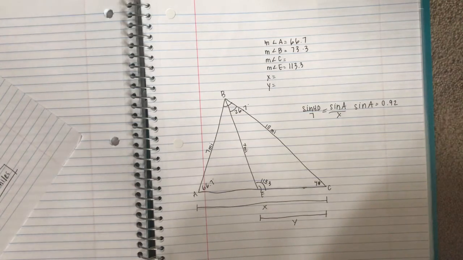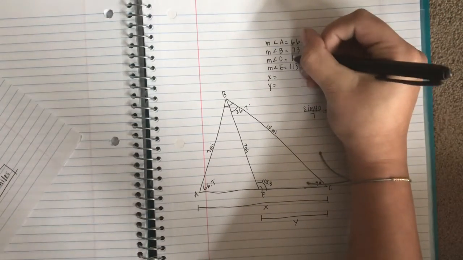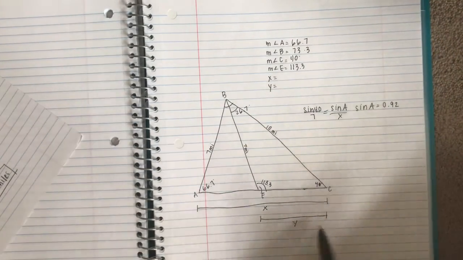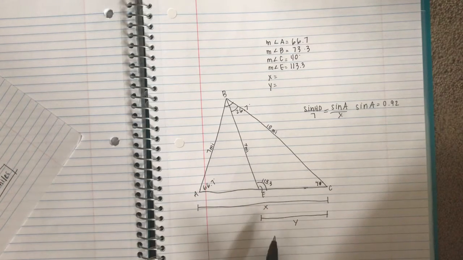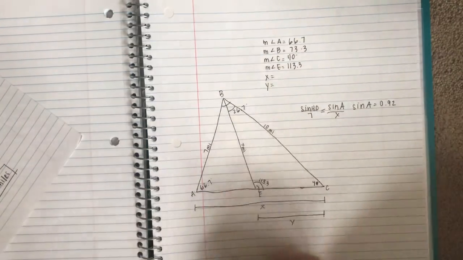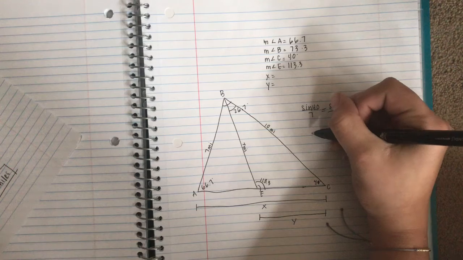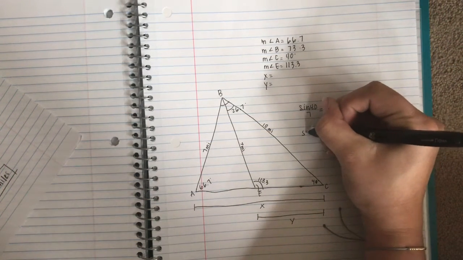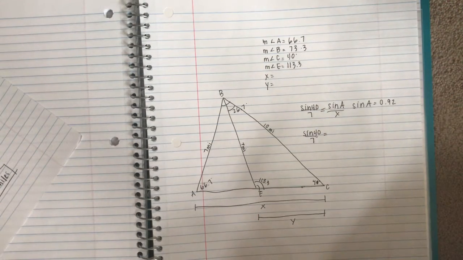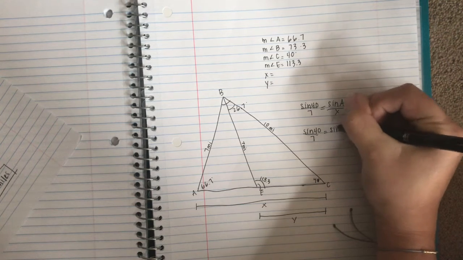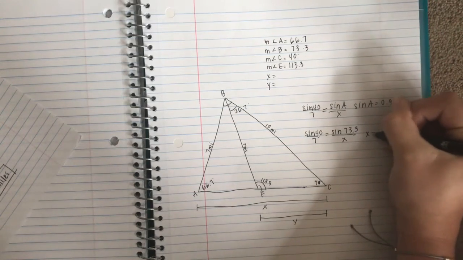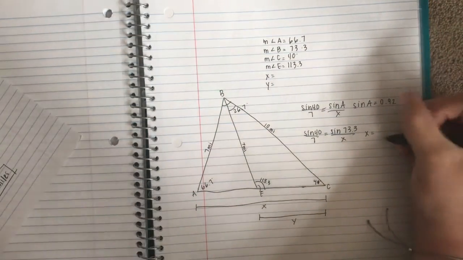But now, with that information, you can now find the measure of this length, which is labeled Y, and you can also find the length of this, which is X. So let's find X first. X would be: sine 40 over 7 equals sine 73.3 over X, and then X would equal 10.4.